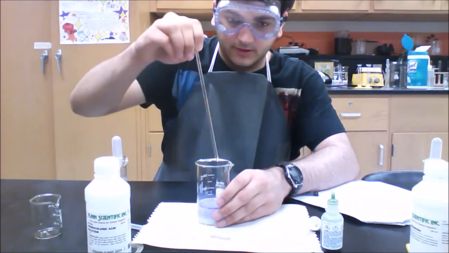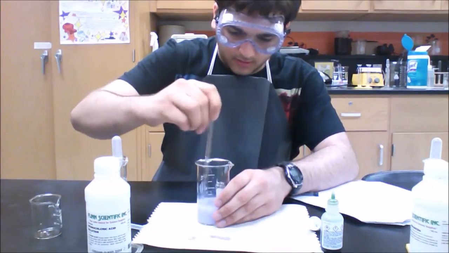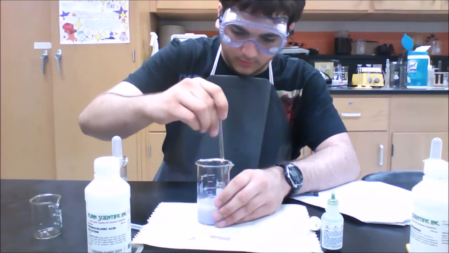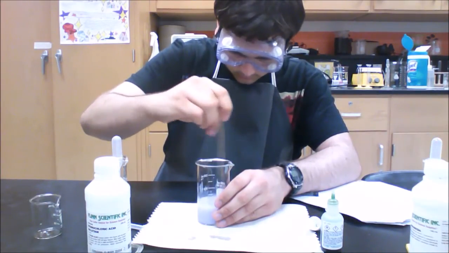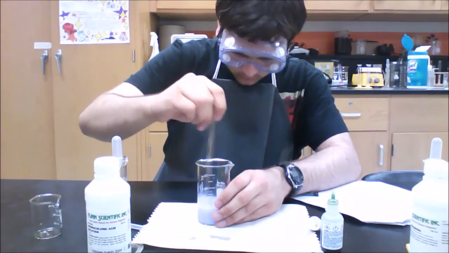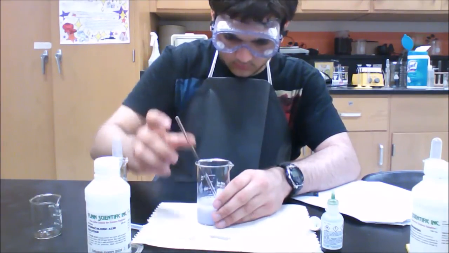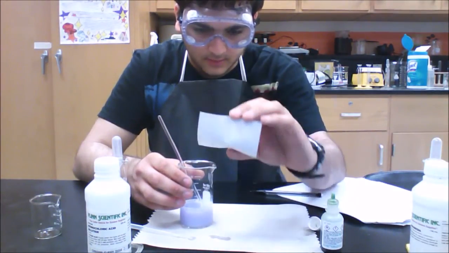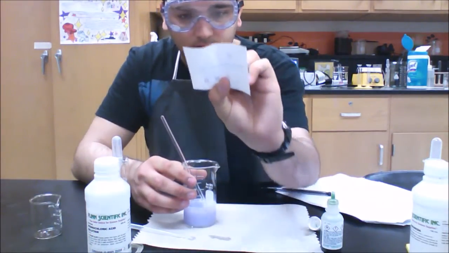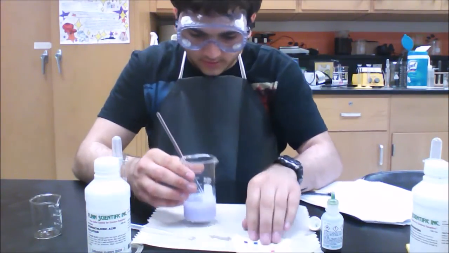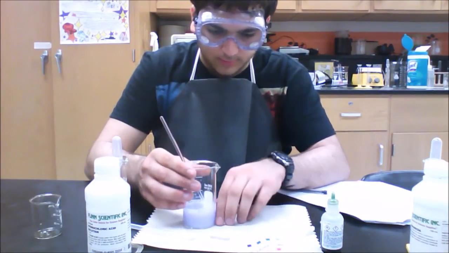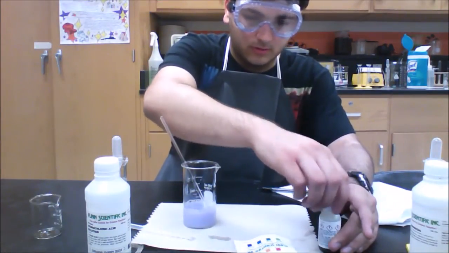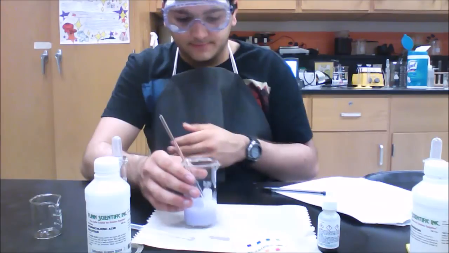So as you can already see, it's turning a lavender color. Take your stirring rod and mix it throughout so the color is evenly mixed and your indicator is completely mixed with the solution. So now we have a lavender color, obviously. And if you look at your pH chart, it's between 9 and 10. So we're going to say around 9.7, since it's more towards purple than it is blue, rather than 9.5, which would be close enough to blue. It's more of a 9.7.